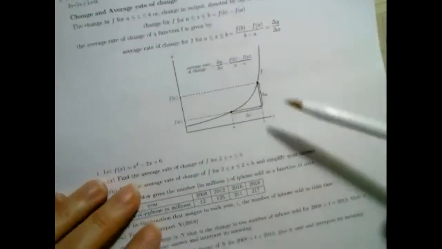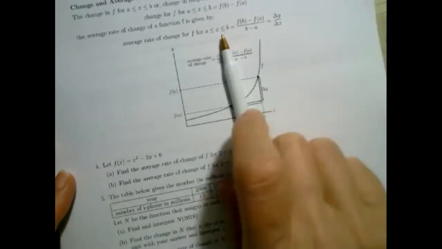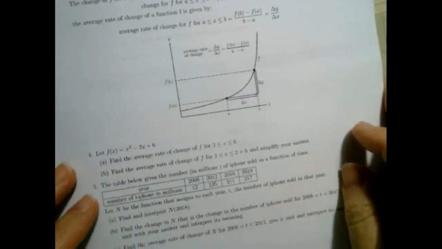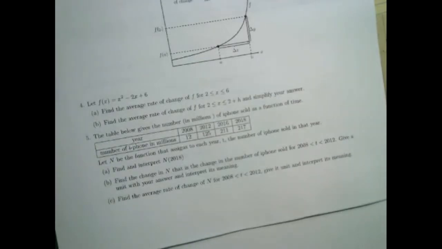Okay. Part 2 is average rate of change. You will definitely have questions about that, and your classmate is asking me to do those problems. Okay. So the average rate of change, we will go through that fairly quickly.